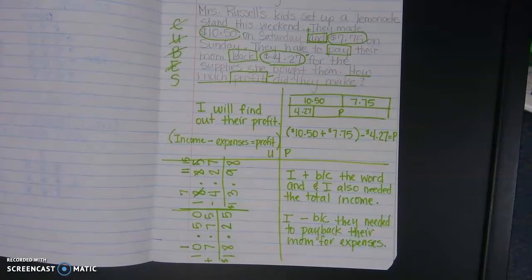All right, guys, we will have a new problem tomorrow. If you didn't get this or you missed something, make sure to fix it so you have it for Friday's quiz and you can use your notes.